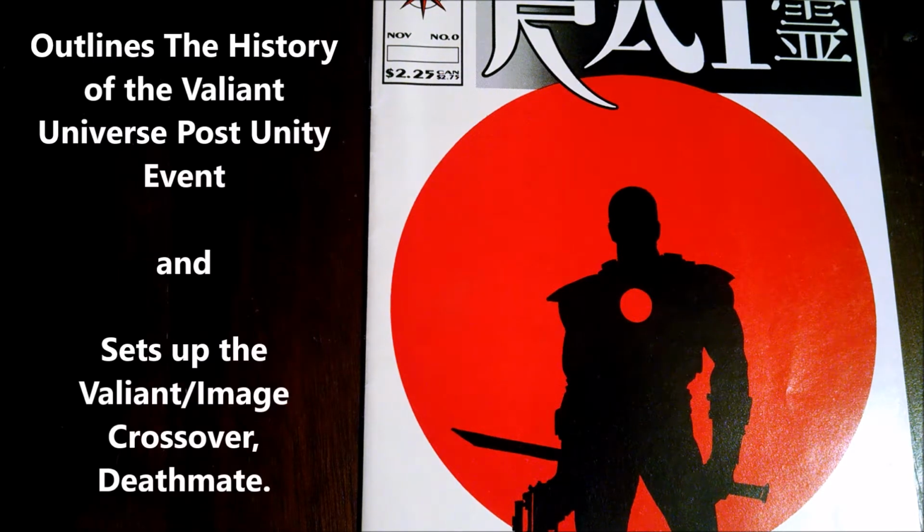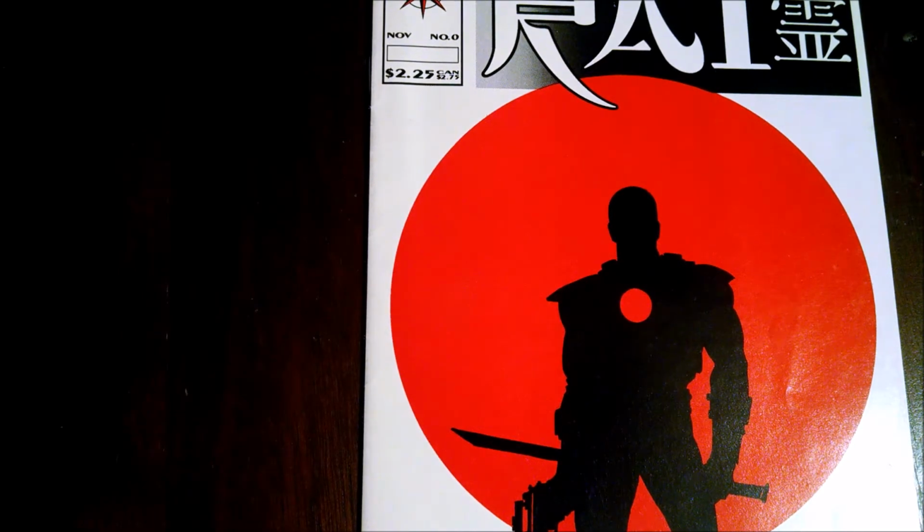It basically outlines the entire history of the Valiant Universe post-Unity event, and it also sets up the Deathmate crossover between Valiant and Image that led to the first appearance of Gen 13. So it's actually a pretty significant book as far as Valiant books go.